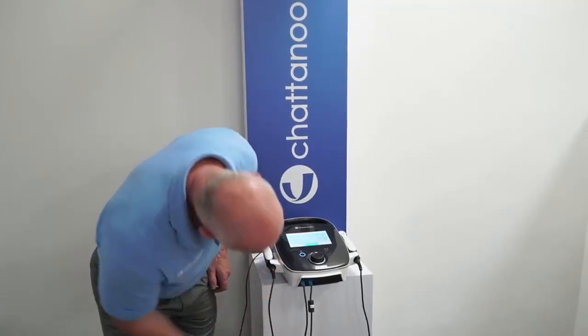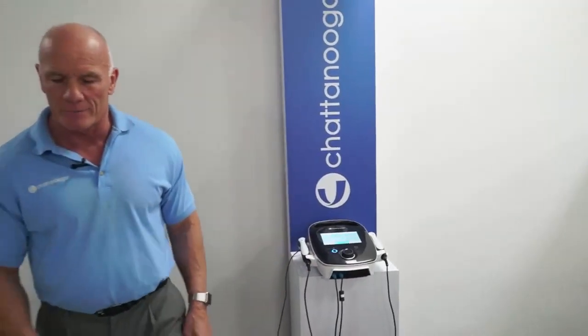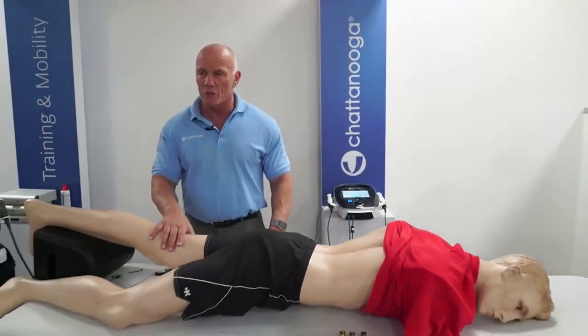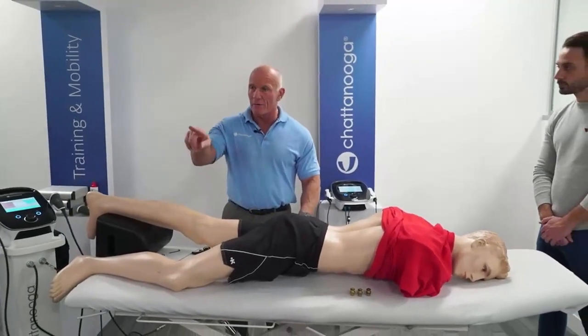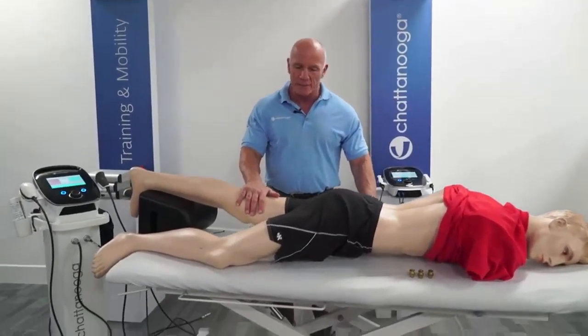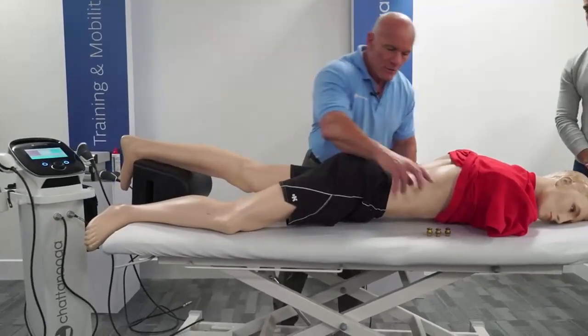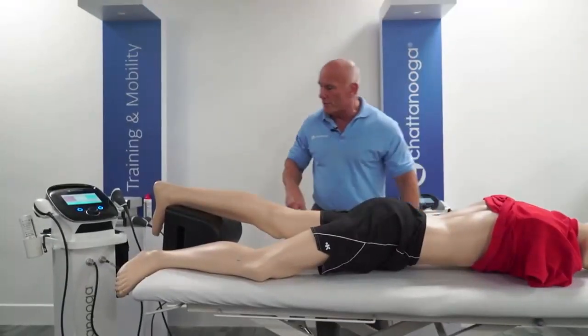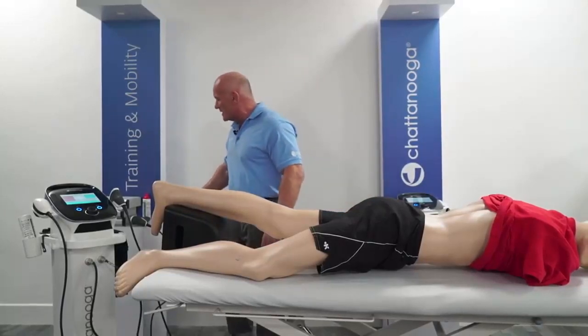Okay, so let's just have a look now at ultrasound therapy, in particular the treatment of osteoarthritis of the knee. That's a big presentation we see in our clinics.